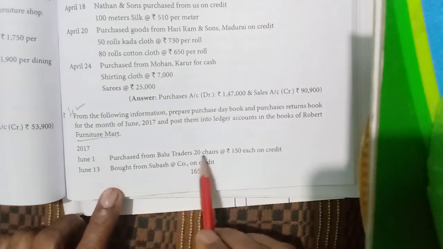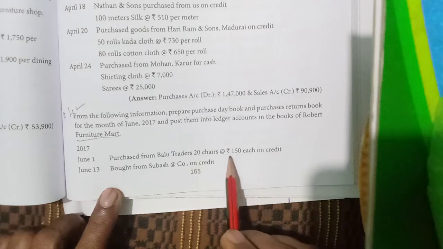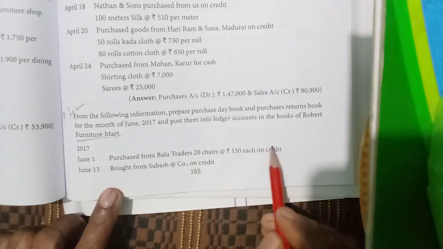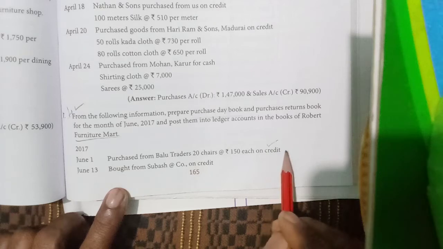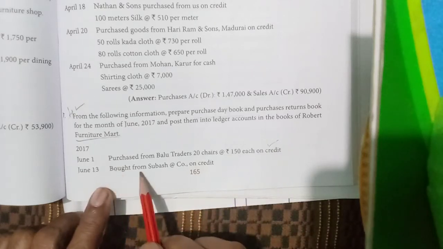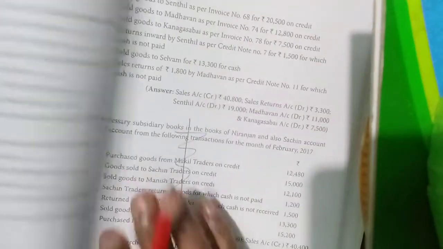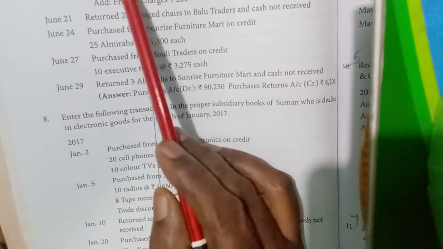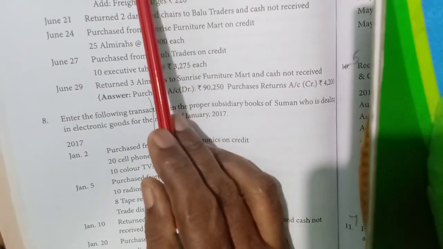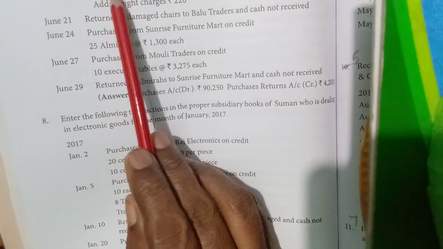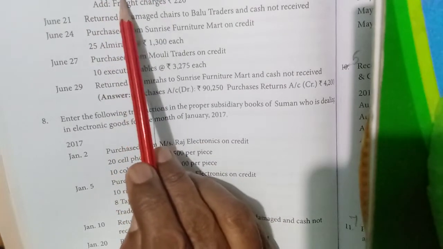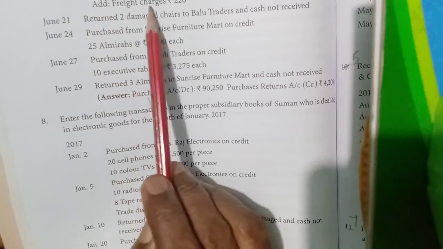June 1, purchased from Balu Traders 20 chairs at the rate of rupees 150 each on credit. So we need to enter this one in which book? Purchases book. Another one, bought from Subhash and Co on credit. So this one also it will come, isn't it? You will see the item's name: 22 Almera at the rate of rupees 3,100 each, 10 tables 1,500 each, 15 chairs 200 each, less 10% trade discount, add freight charges.